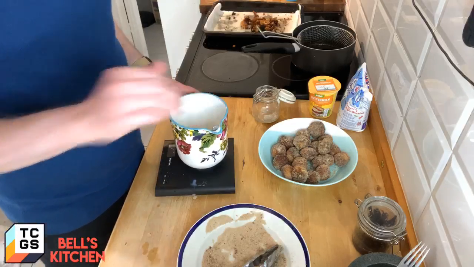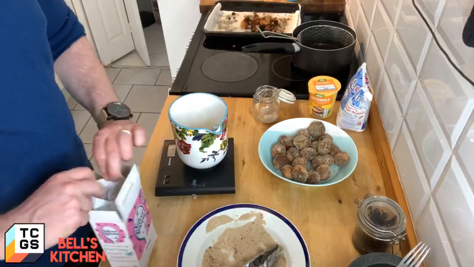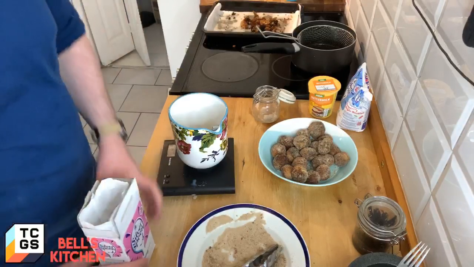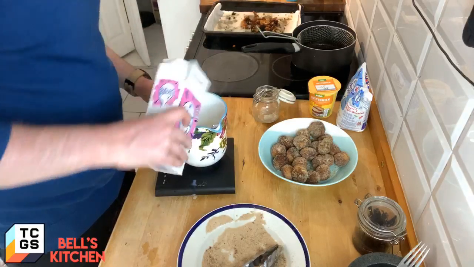I'm going to put more sugar in, thicken it up. I'm sure it'll be fine.